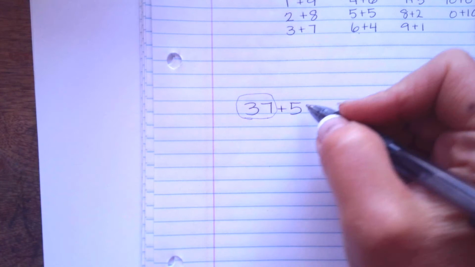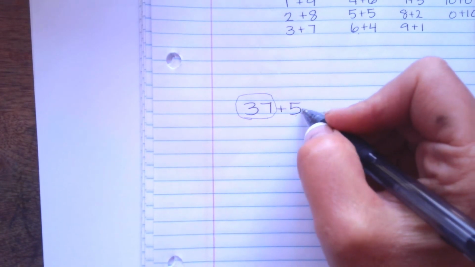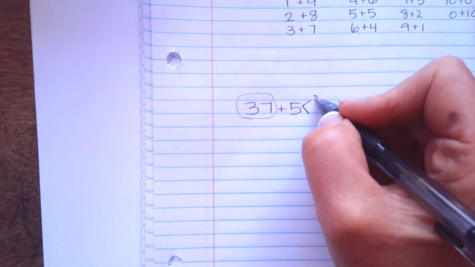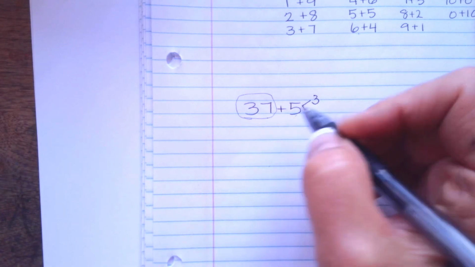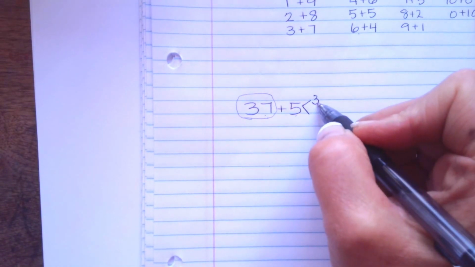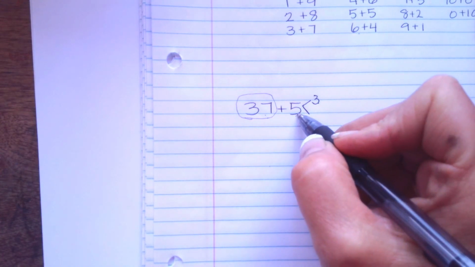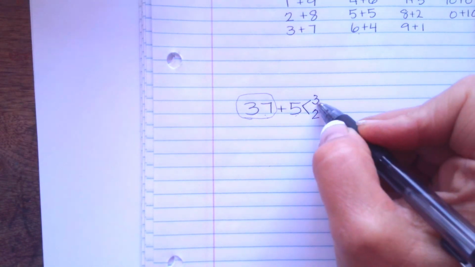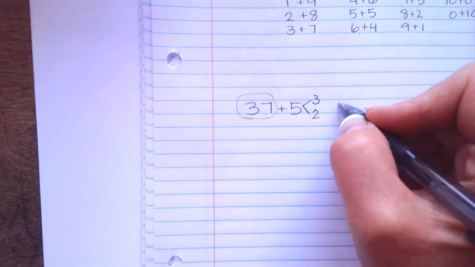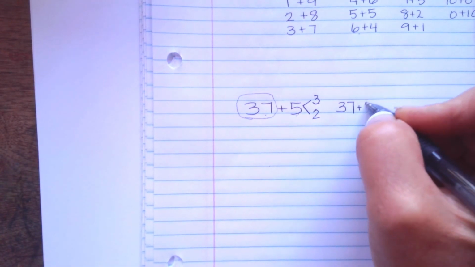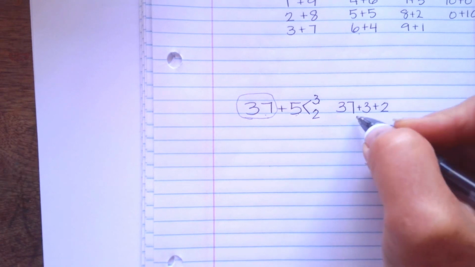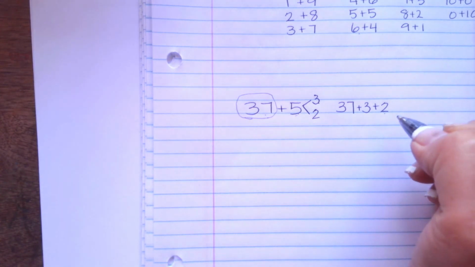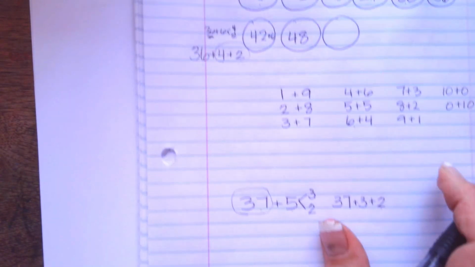Yeah. All right, so I have a 5 here, but 5 doesn't help me. So I can break this 5 into whatever I want that equals 5. So I'm going to borrow 3 from this 5 because I know 37 plus 3 equals 40. But I'm not changing the 5. So what do I have to add to the back? I have to add a 2 because 3 plus 2 is 5. So my problem basically becomes 37 plus 3 plus 2. 37 plus 3 is 40, plus 2 is 42. That's all we're doing with this one.